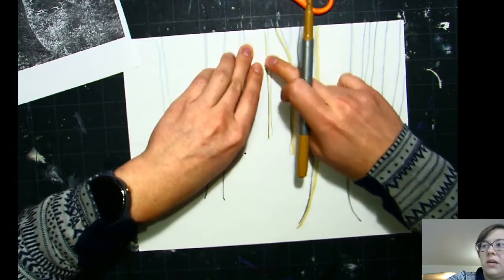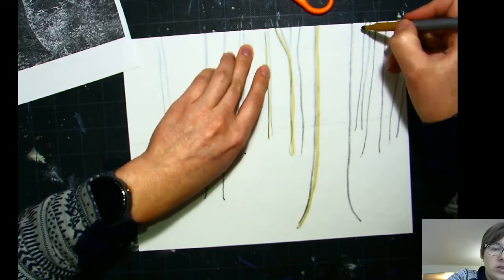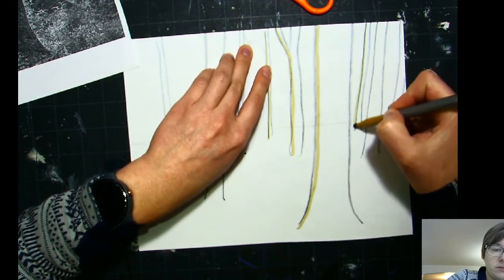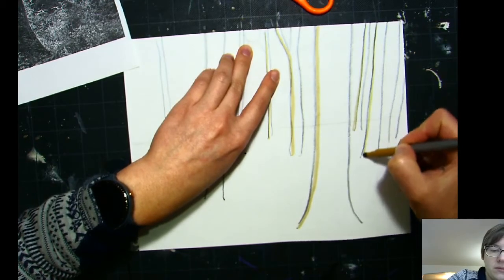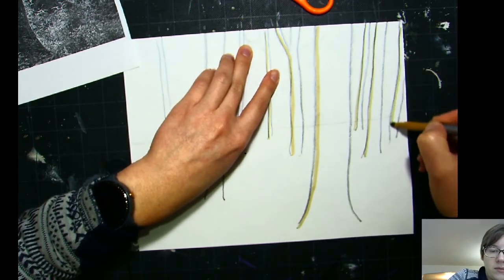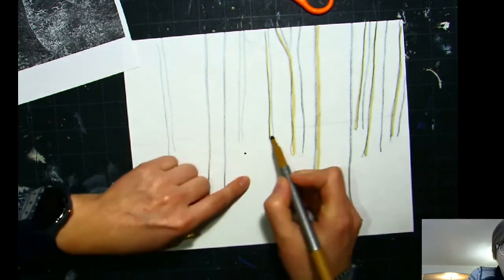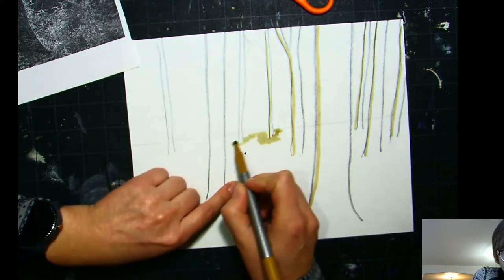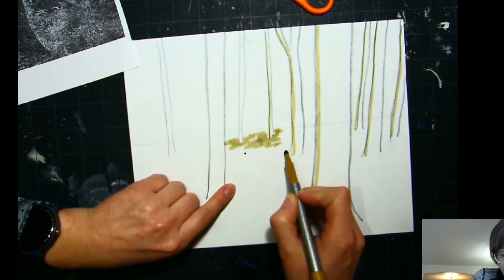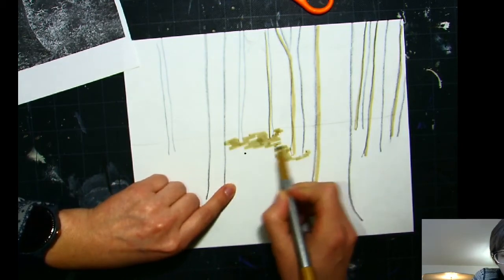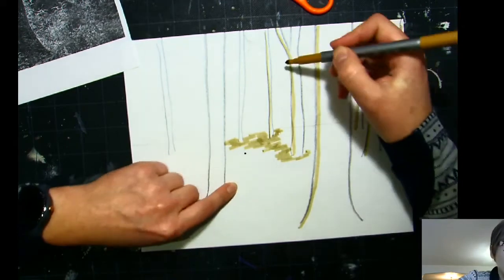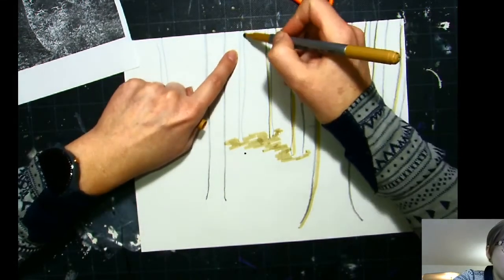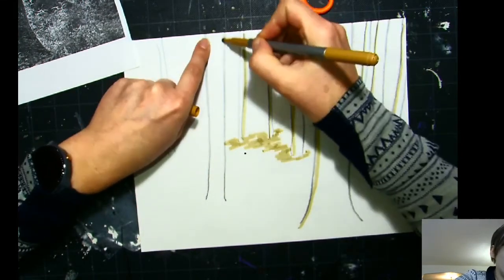Like the sun's coming in and shining on these edges of the trees. I'm also going to color in some spots on the ground here that are super light colored. Okay, and then I'm going to add my highlights to the opposite sides of these trees.